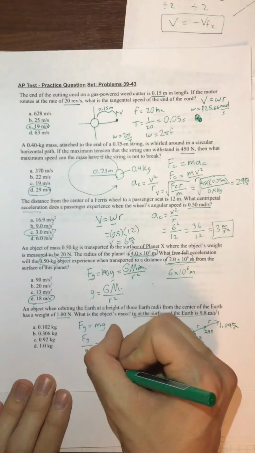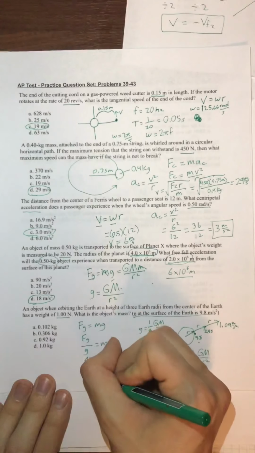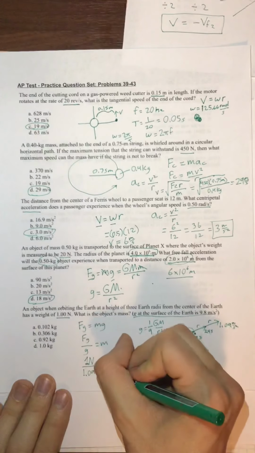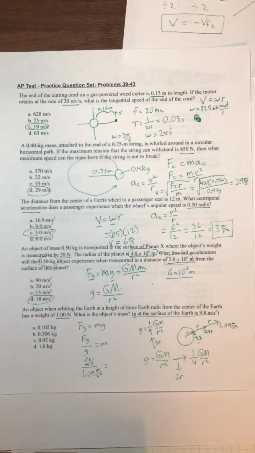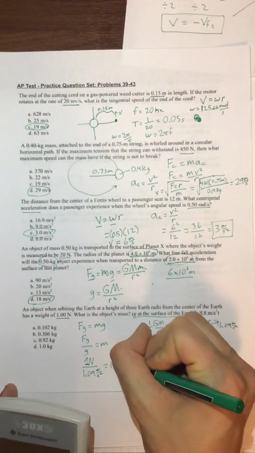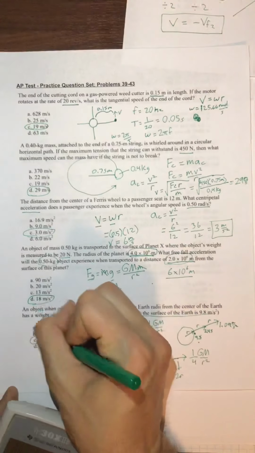So if it weighs 1 Newton at that location, we divide it by 1.09 meters per second squared, that should give us the mass of the object. So 1 divided by that number gives me 0.92 kilograms, which is again option C.